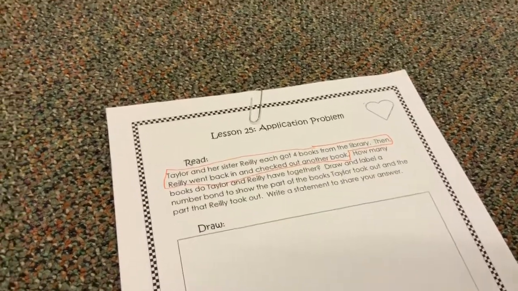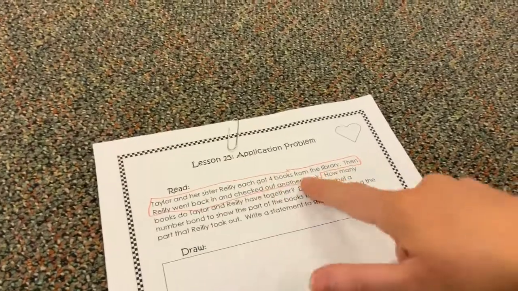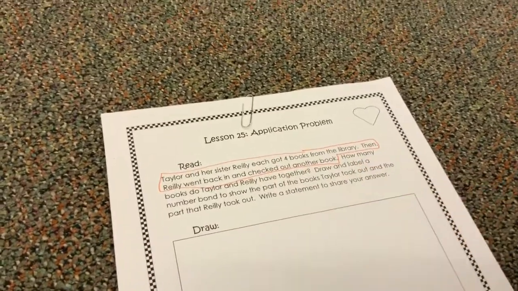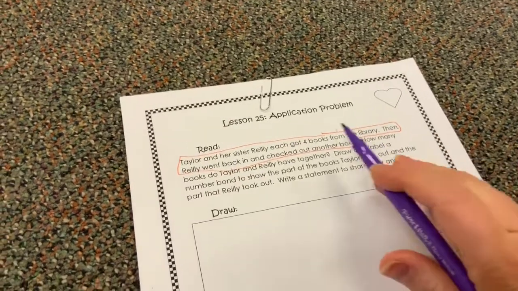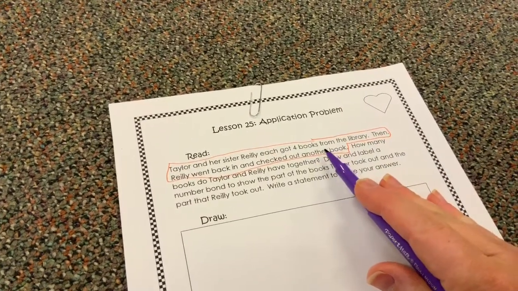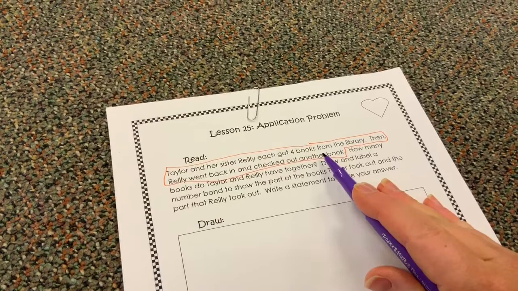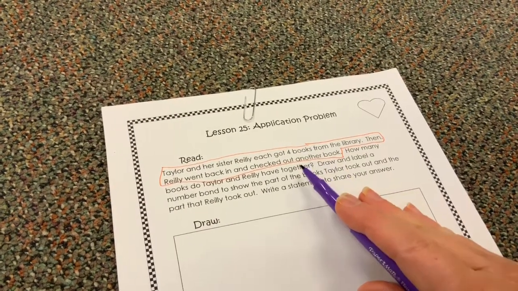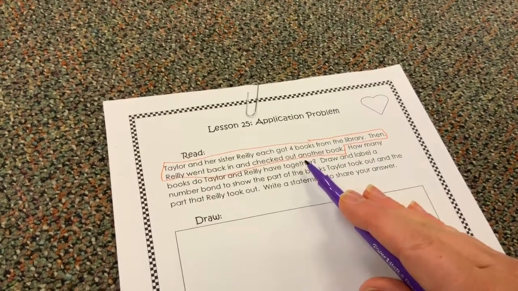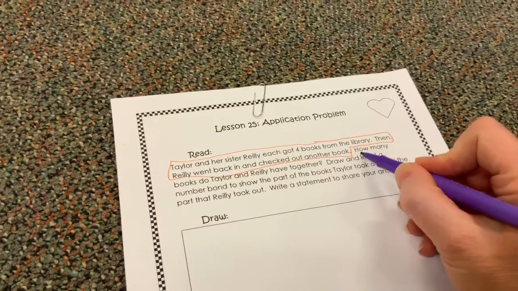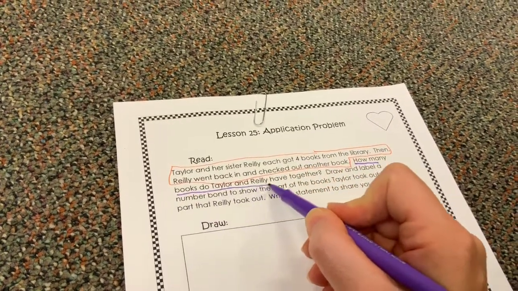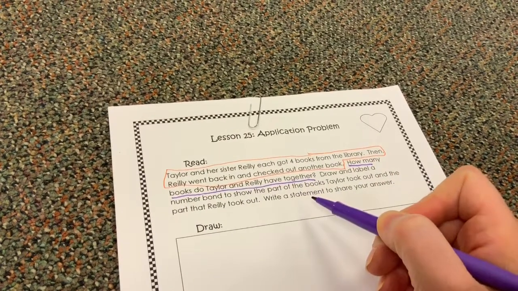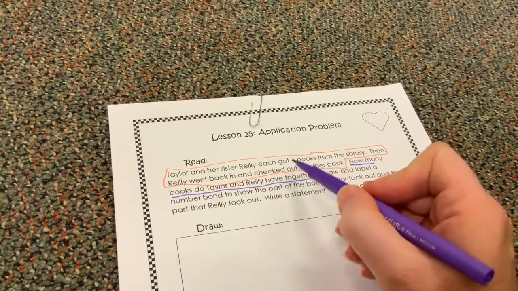Now, every story problem in math not only has a story, it has a problem that we need to solve. So we're going to use another color to underline that now. So we know the story says Taylor and her sister Riley each got 4 books from the library. Then Riley went back in and checked out another book. Here's the question. Here's the problem. How many books do Taylor and Riley have together? Okay, so that's where those numbers come in.